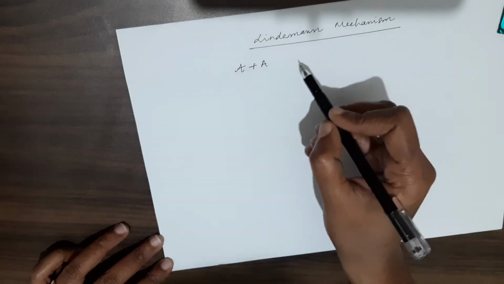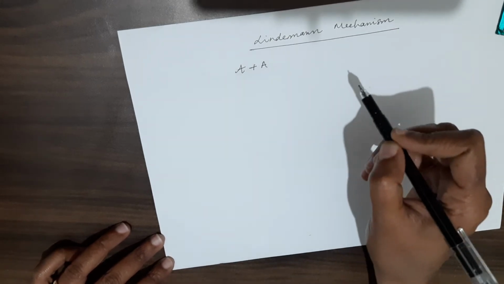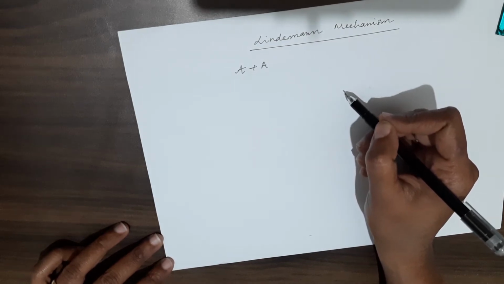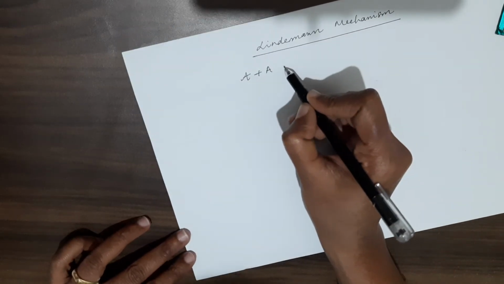As such, this event must be included as one of the steps of the reaction mechanism.